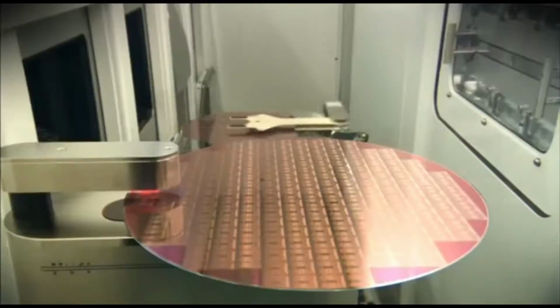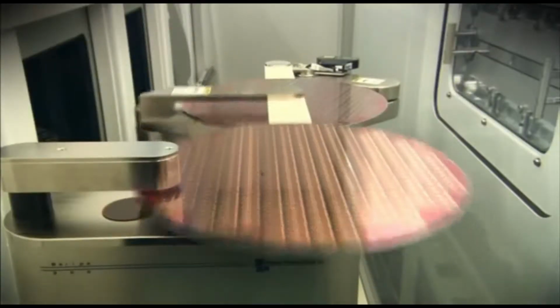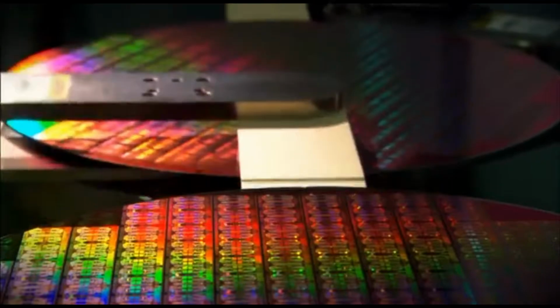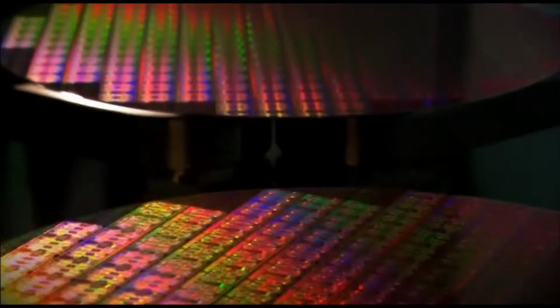Here, the engineers make good use of one of silicon's most important properties. Silicon is a semiconductor, which means that its conductivity can change via a high-precision emplacement of so-called dopant atoms.